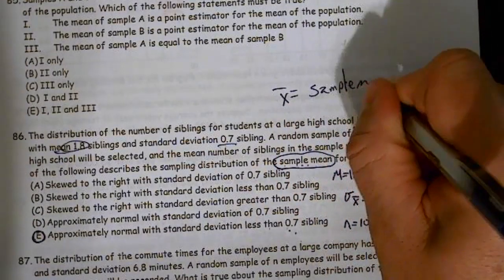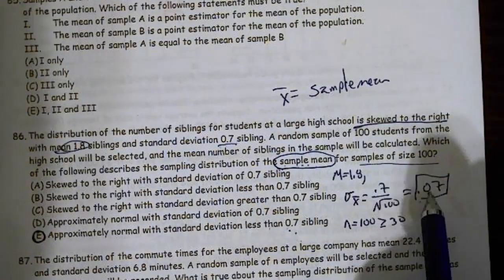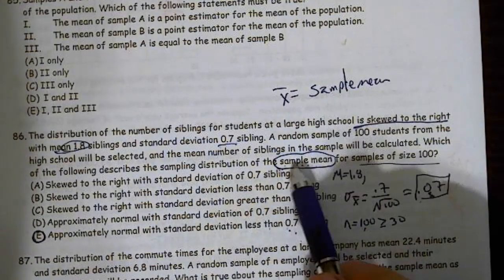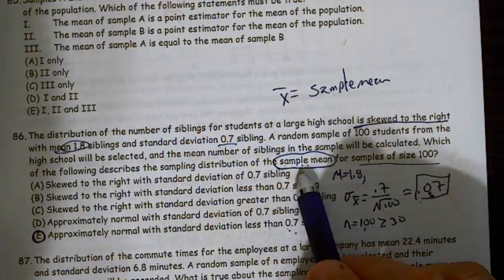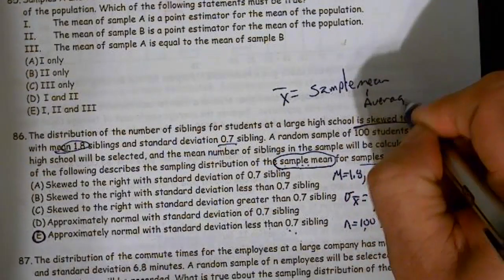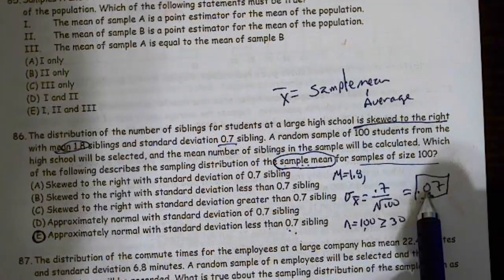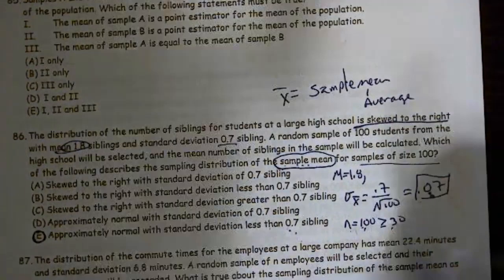So in which case, if it said X bar, we would have said mu is 1.8, standard deviation is 0.07, normal by central limit theorem, or approximately normal by central limit theorem. If they said instead of the distribution of the sample mean or distribution of X bar, the distribution of the averages, well, the mean is the average. So the distribution of the average will have a mean of 1.8, a standard deviation of 0.07, and it's approximately normal because our sample size is greater than or equal to 30.